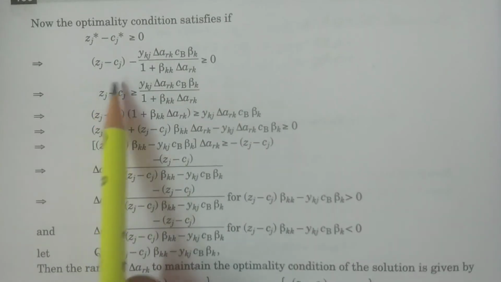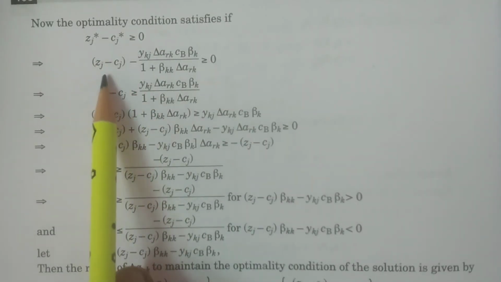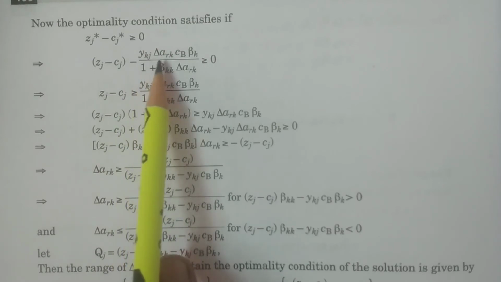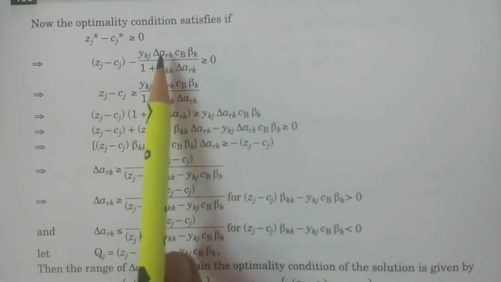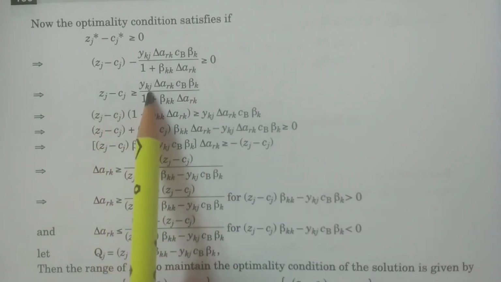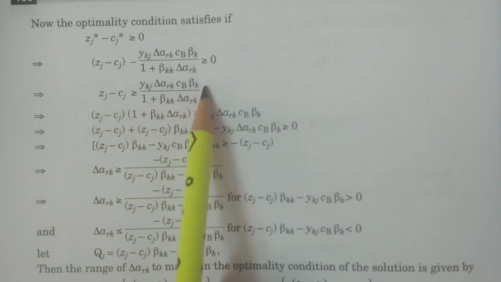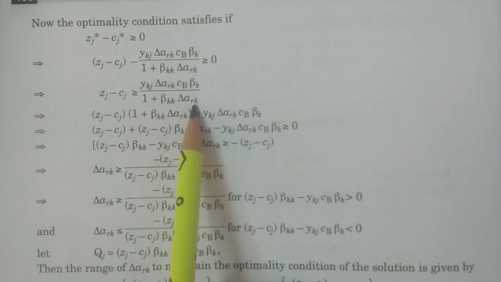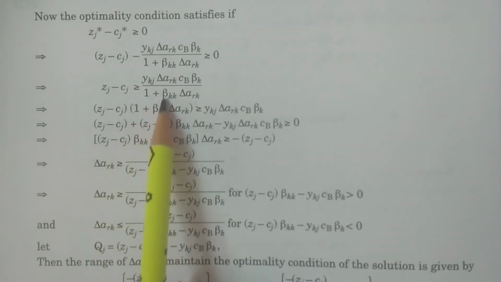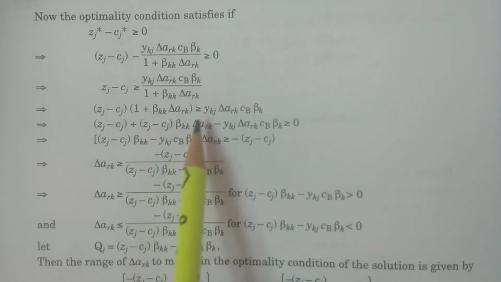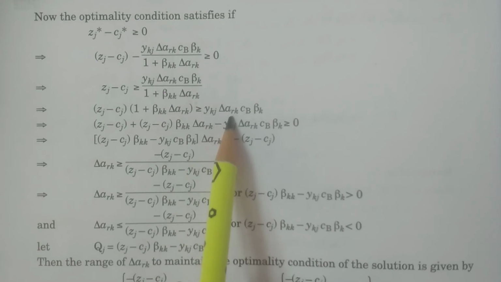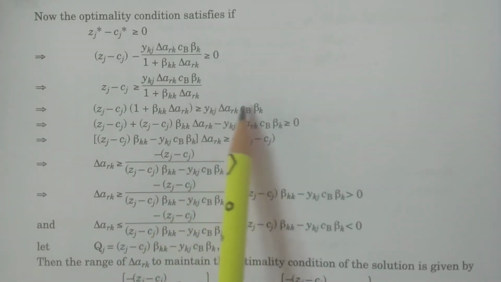So we have calculated Zj star minus Cj star, that is Zj minus Cj minus Ykj delta Ark Cb beta k divided by 1 plus beta kk delta Ark, greater than or equal to 0. Therefore, consider this term on the right-hand side: Zj minus Cj is greater than or equal to Ykj delta Ark Cb beta k divided by 1 plus beta kk delta Ark. Then multiply with the denominator: Zj minus Cj into 1 plus beta kk delta Ark is greater than or equal to Ykj delta Ark Cb beta k.